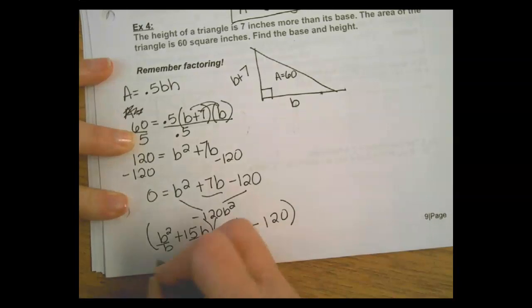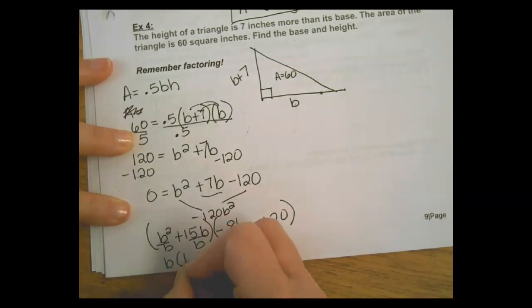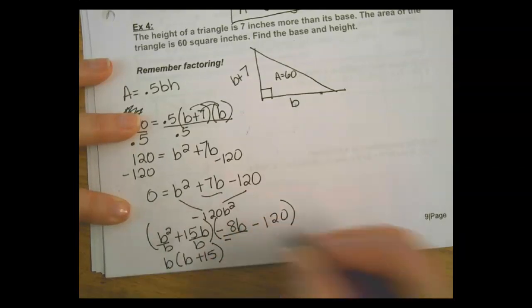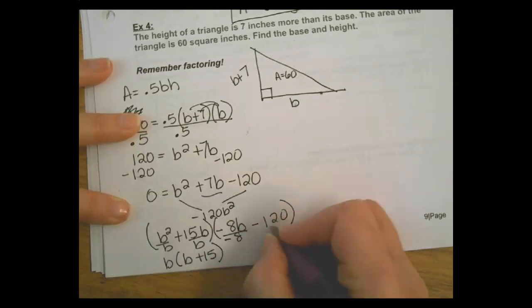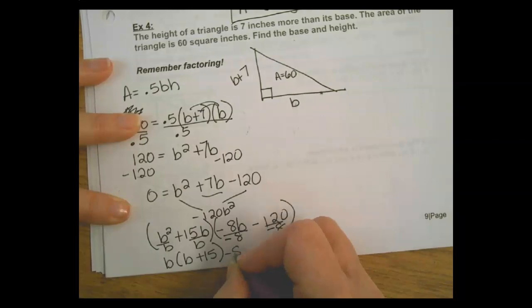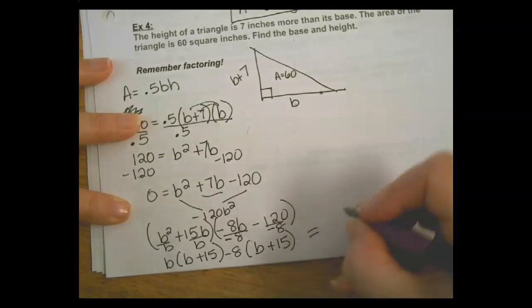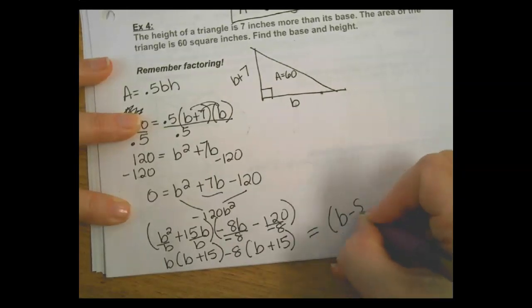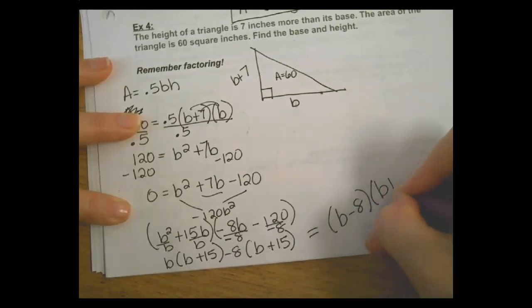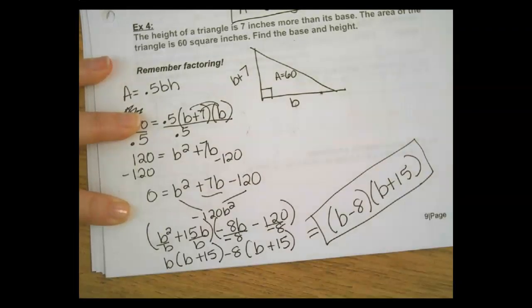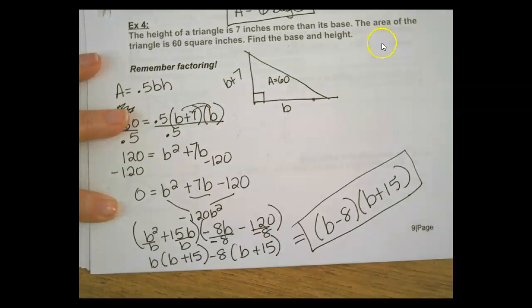So this becomes B plus 15. This we're taking out the negative 8, negative 8, B plus 15. My gosh, we're almost done. B minus 8, B plus 15 is our final answer. Holy moly. Good luck with that one. It's been a while.